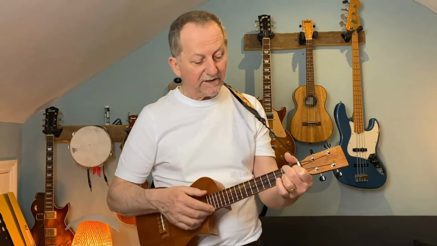I'm just placing down my third finger there, so I'm going to F sharp minor, and I can vamp on that. And I can double vamp as well.